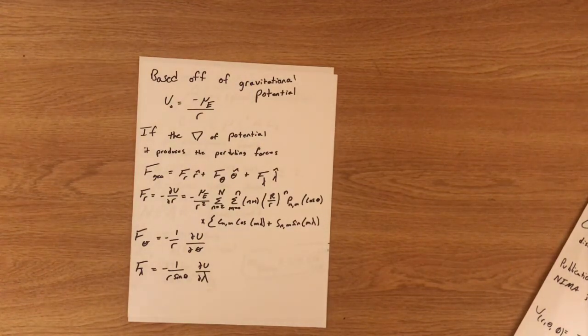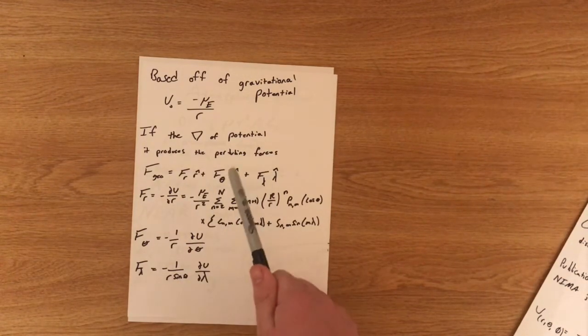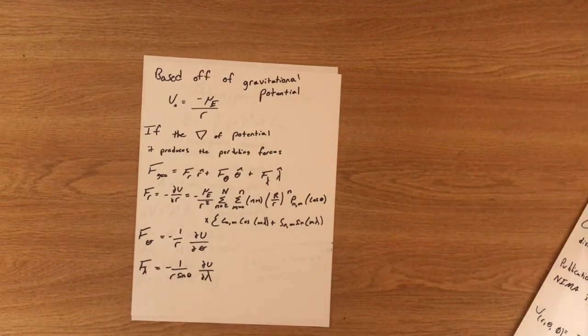So the force of the geopotential is in the r direction, theta hat direction, and lambda hat direction. In this case, Acedo uses facing westwards on the Earth to be positive lambda.